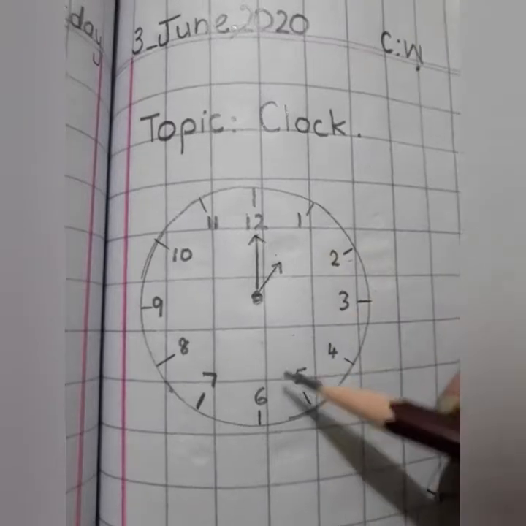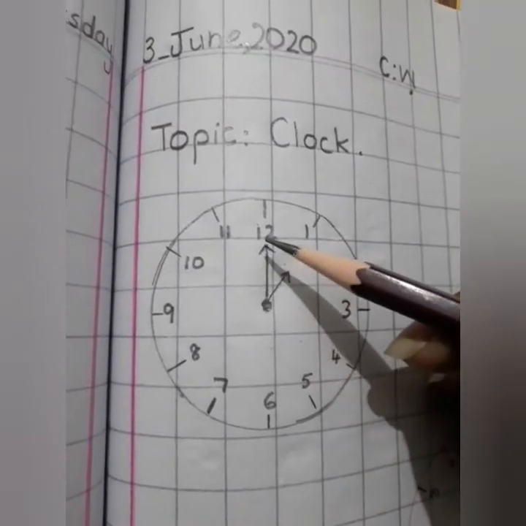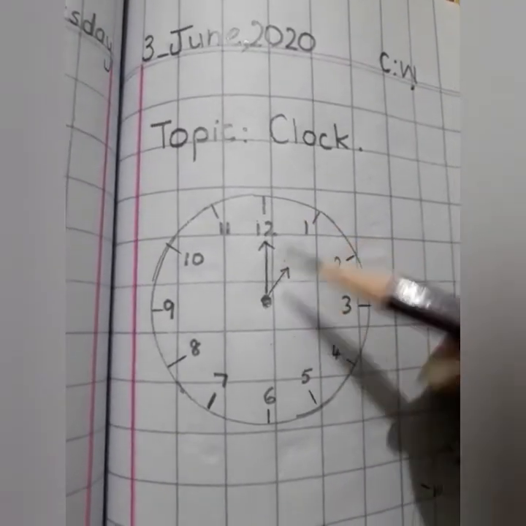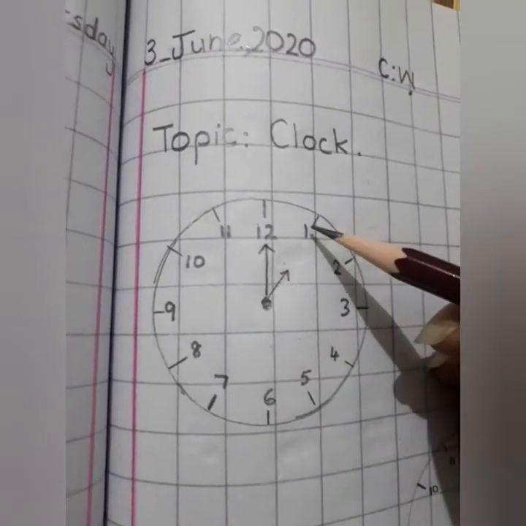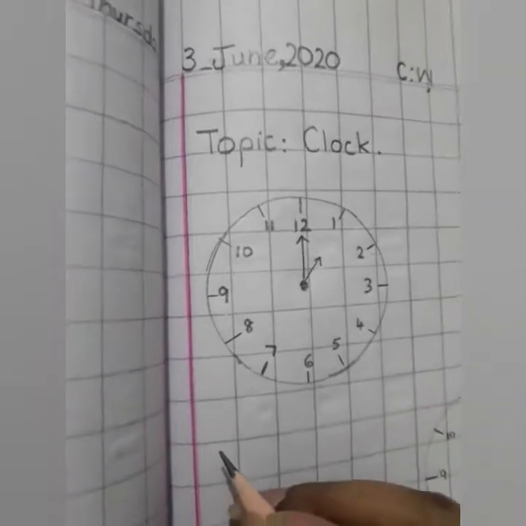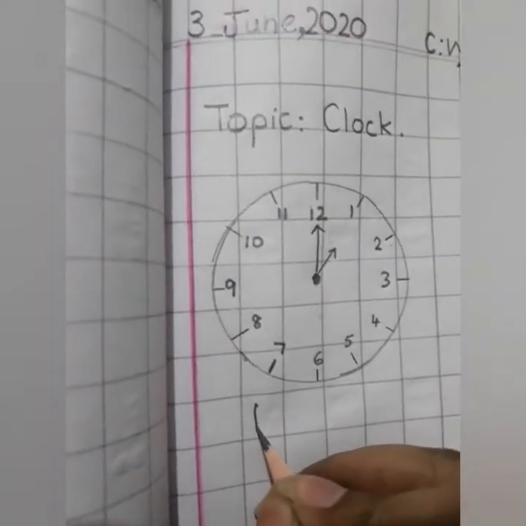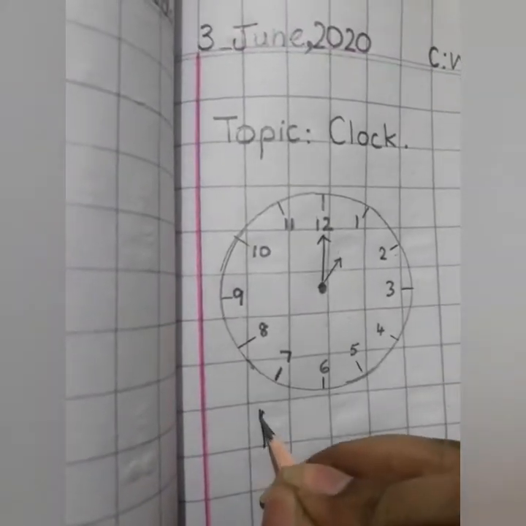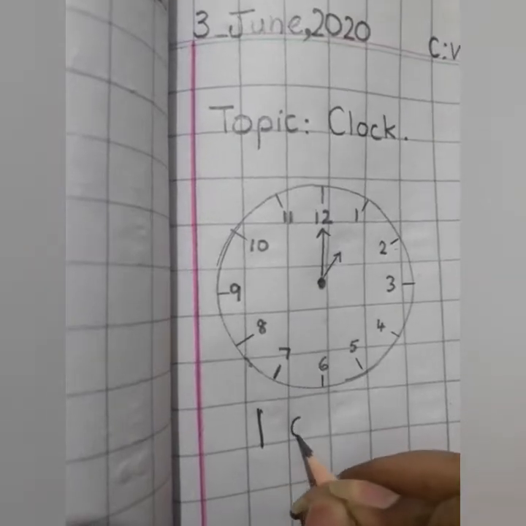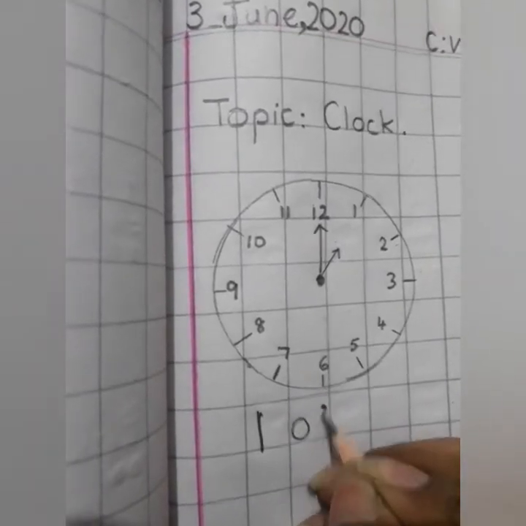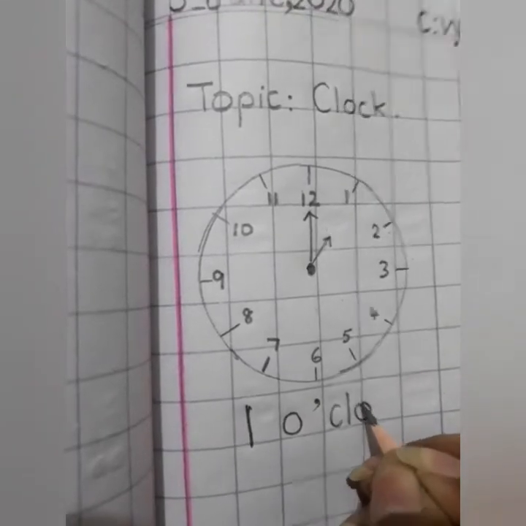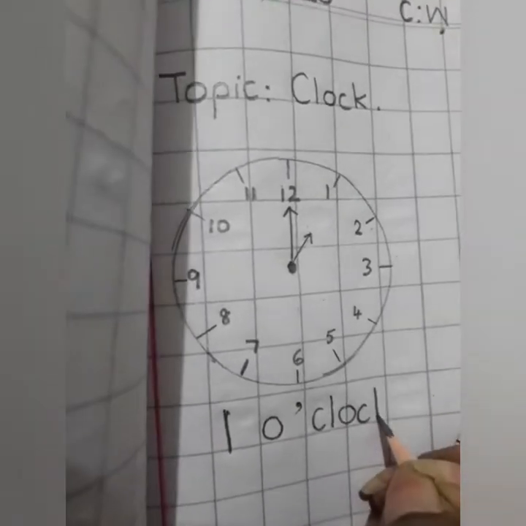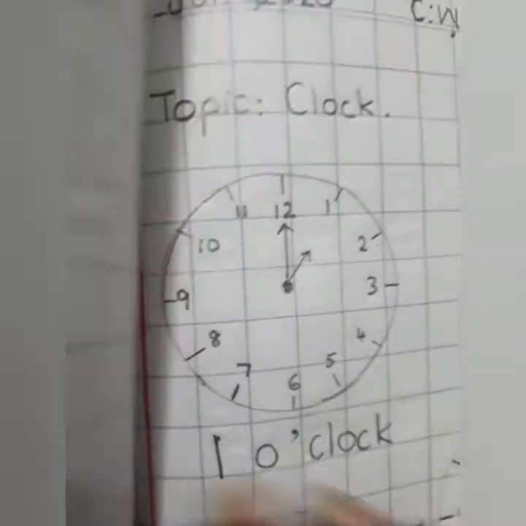Fine. So it means whenever the bigger hand is towards 12 and the shorter hand is toward 1, it means it is 1 o'clock. That means it is 1 o'clock.